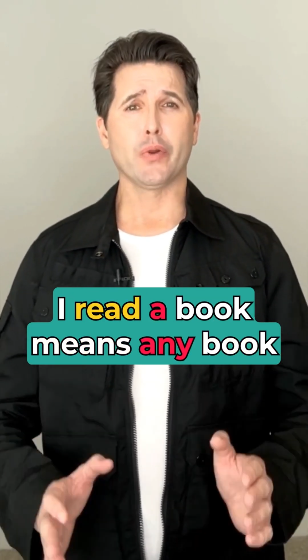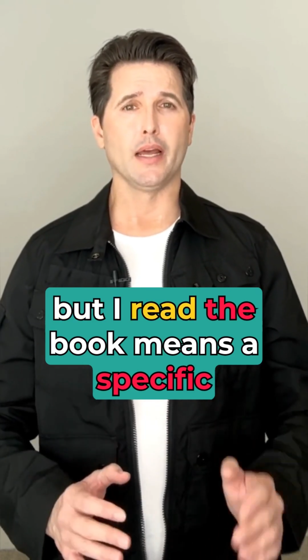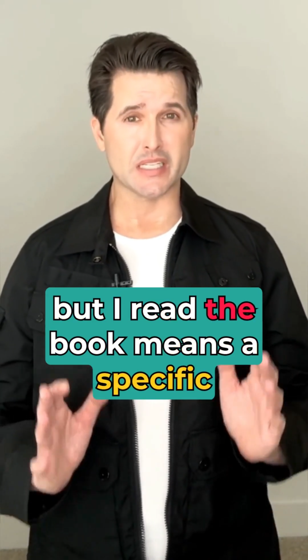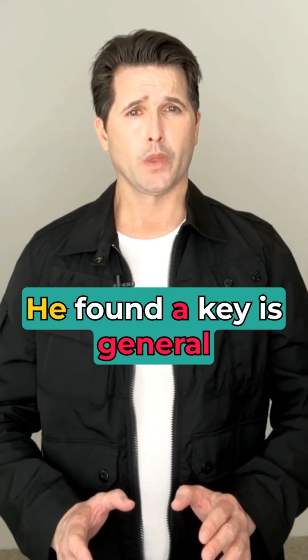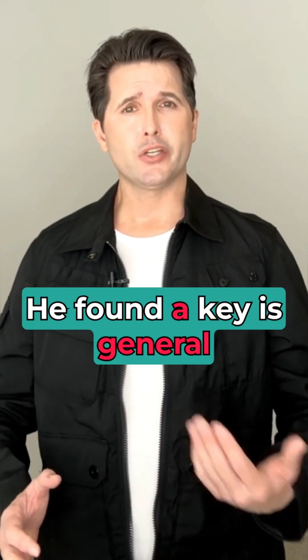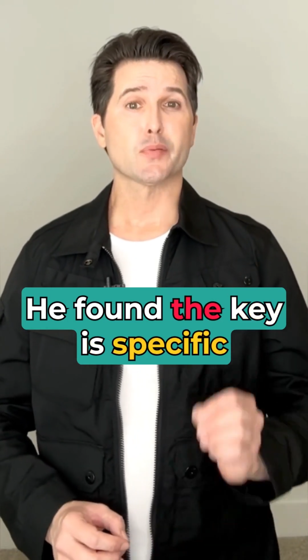Remember, "a" and "an" are for any item, while "the" is for a particular item. So, "I read a book" means any book, but "I read the book" means a specific book that you know about. Similarly, "he found a key" is general, but "he found the key" is specific.